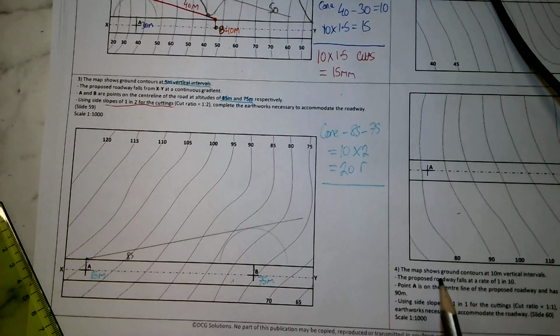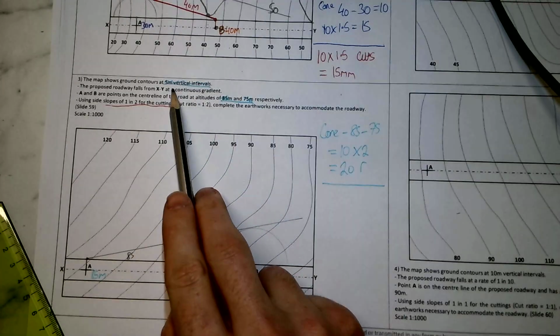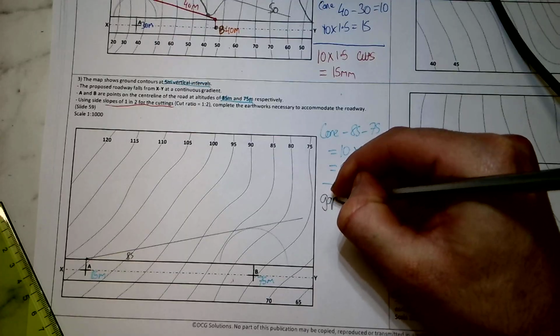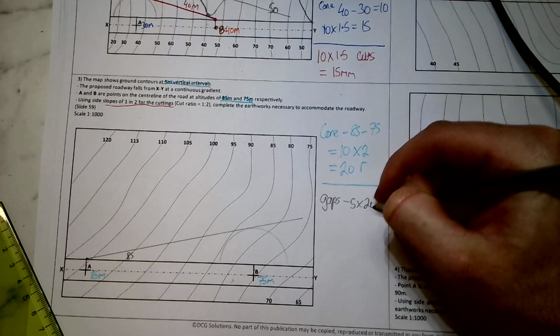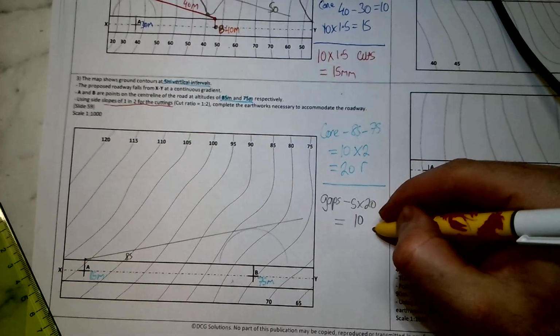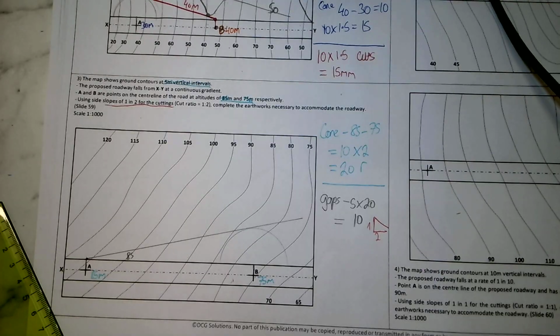So again, to calculate then the gaps for the contours, we're told 5 meter vertical intervals, ratio is 1:2. So I call these our contour gaps. So that is 5 multiplied by 2, which is equal to 10. And again, you can draw in your little triangle if you want, but I never actually found them much use, but maybe some of you find them a great assistance.